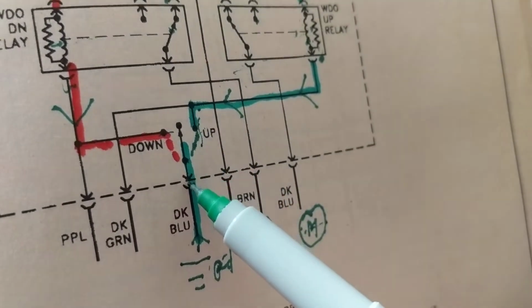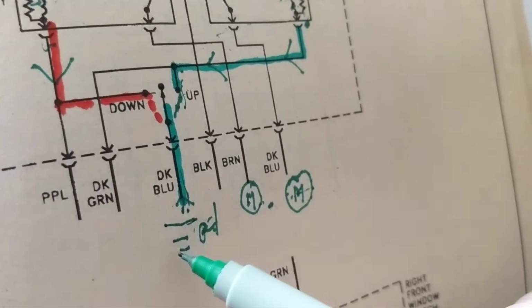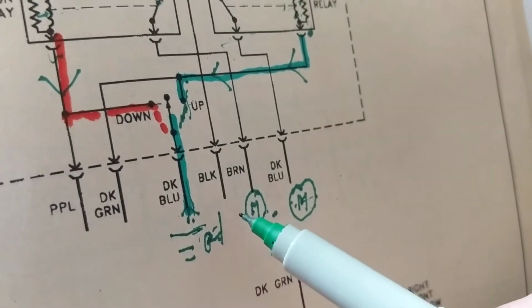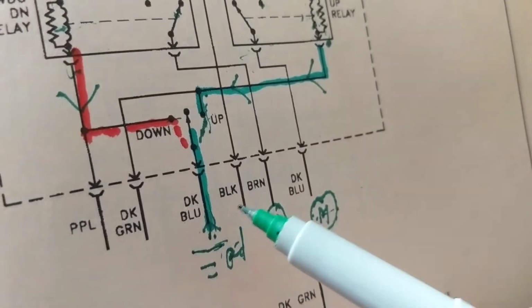If you said the up position, you're correct. Why? First of all, I drew a ground. I drew a physical ground. Can a computer give a ground? Yes, it can.